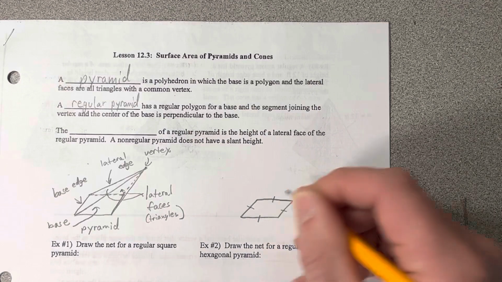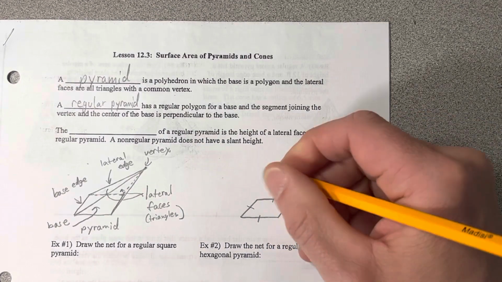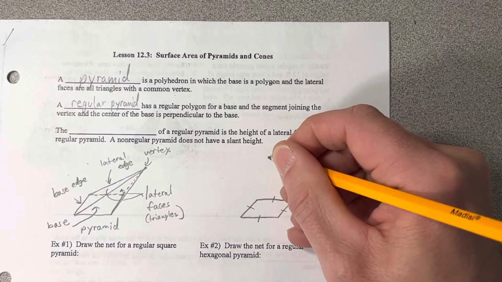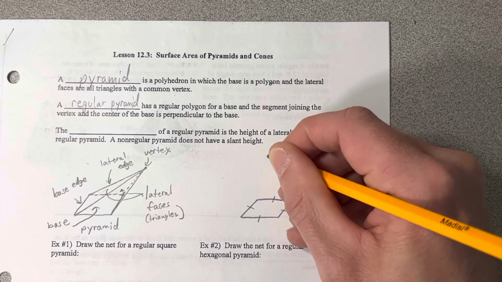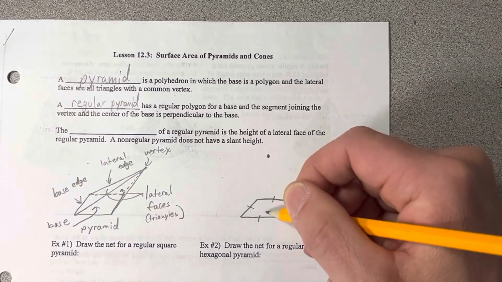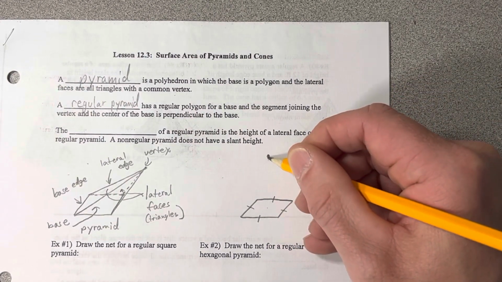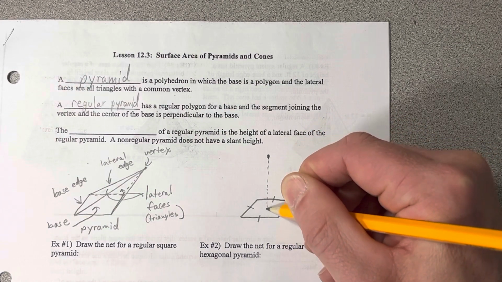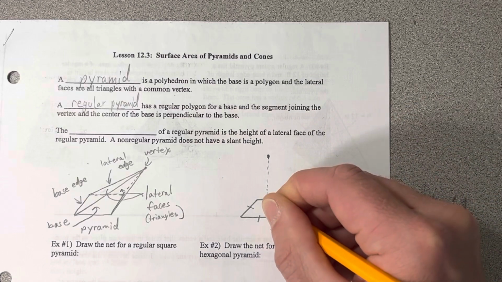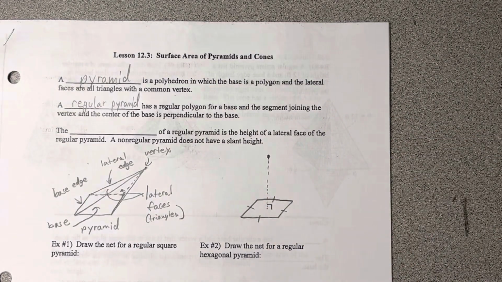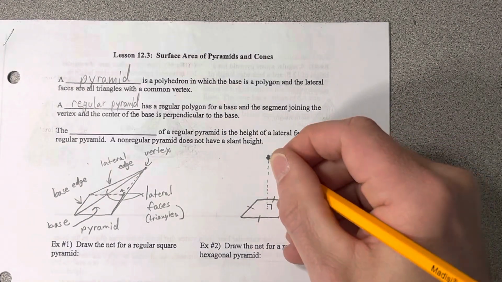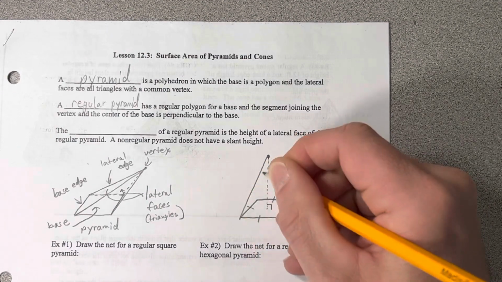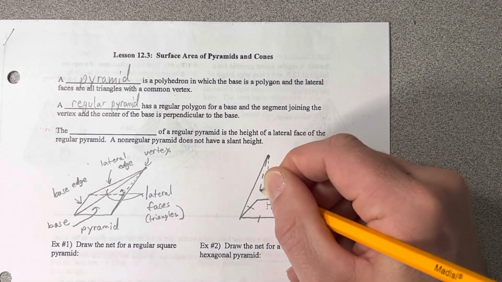So I will put the tick marks. Your vertex should be at a right angle to the base. So you draw it straight up because it's going straight up from the center on a regular pyramid. And then you can draw these other shapes.